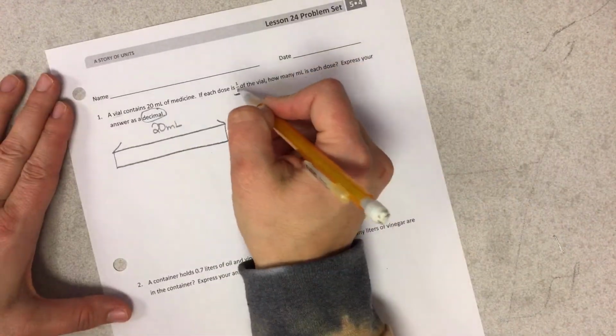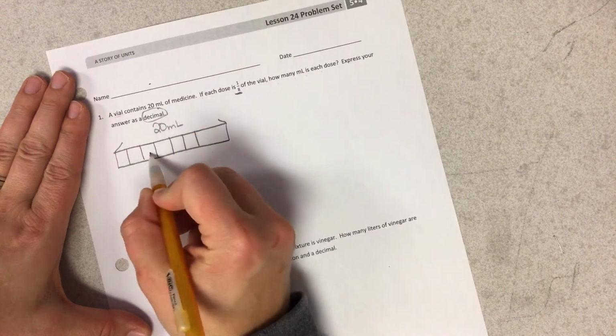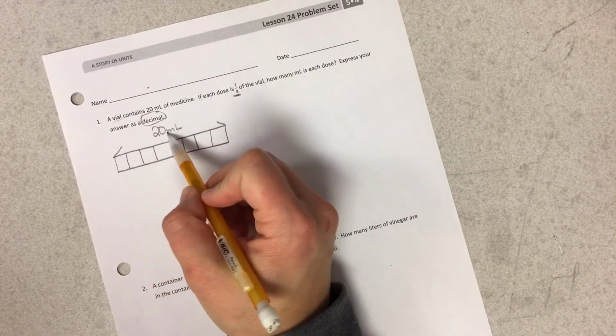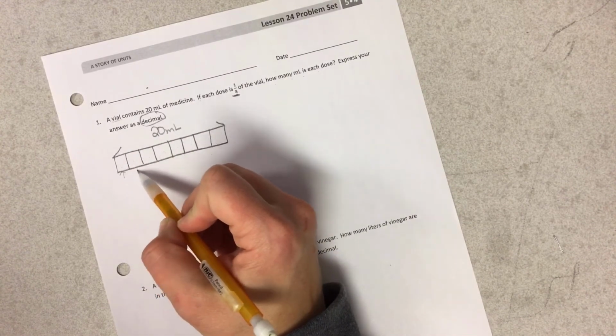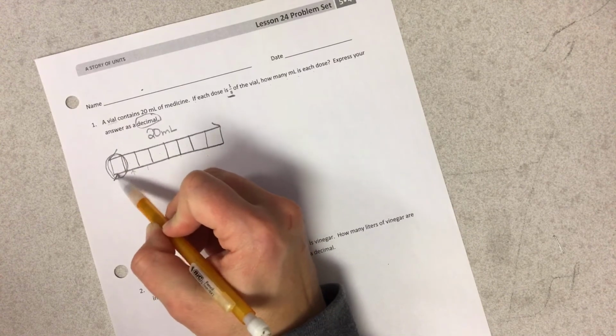So what I'm going to do is take this 1/8, and I know that each vial, I'm going to have 1/8 of a vial. Each vial is going to give me actually 8 doses. So 1/8 is going to be 1 dose. And this is what I'm trying to figure out.